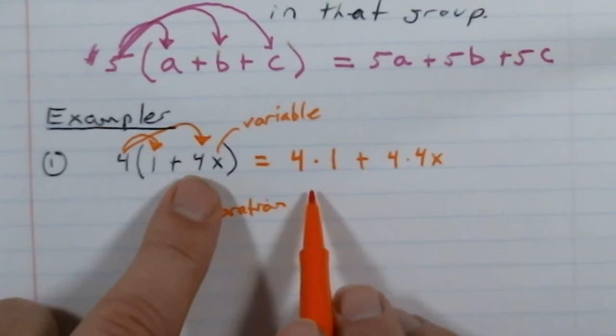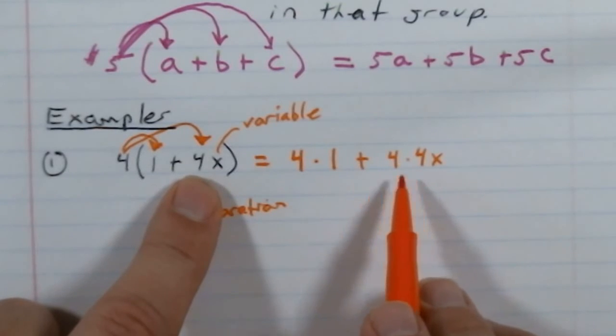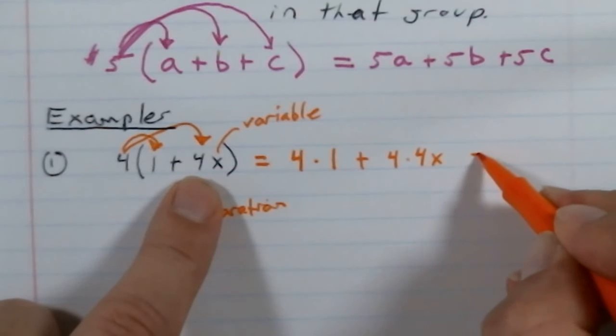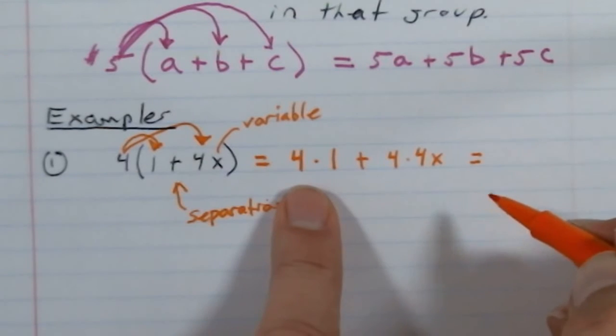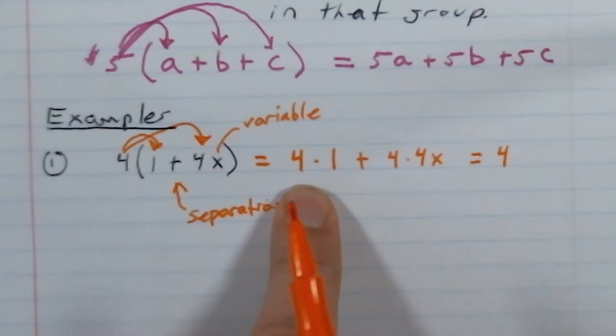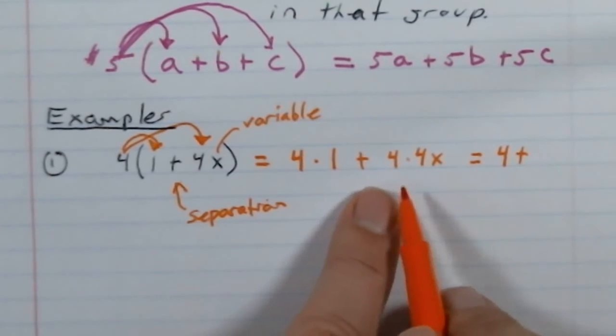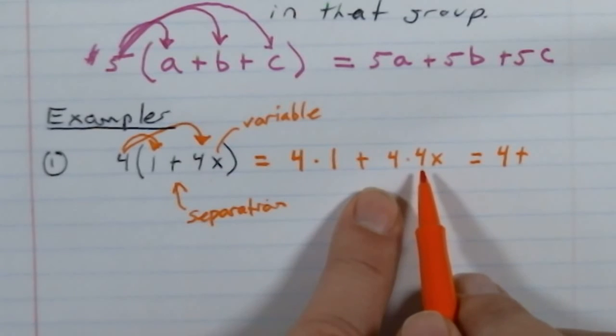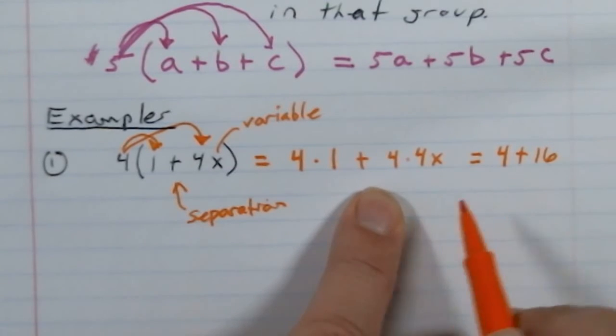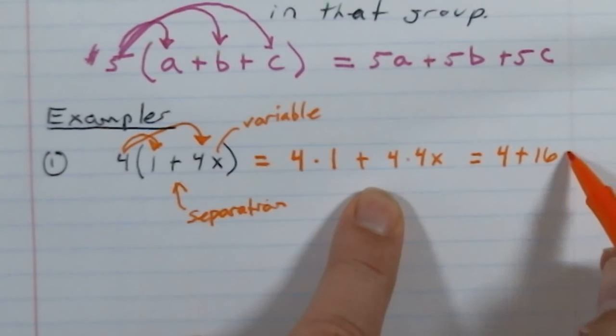Now I don't want you to leave it this way. I want us to go further. So 4 times 1 is 4, and then plus 4 times 4, which is 16, but the x comes with it.